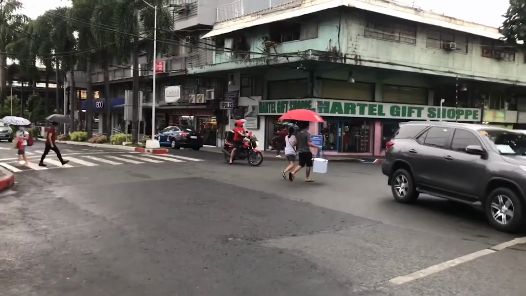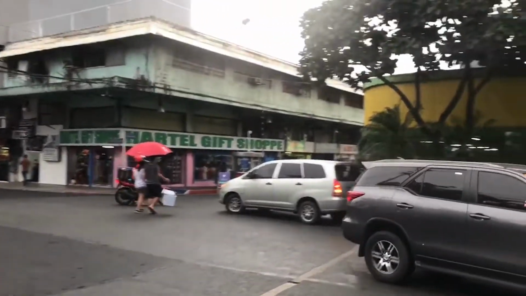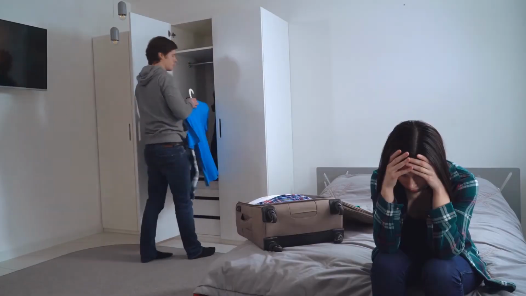The Philippines is one of the only countries in the world where divorce is illegal, often trapping women in toxic marriages with no way out. According to a report published this year by the Philippine Statistics Authority, 1 in 4 married women in the Philippines have been assaulted by their partner or husband.